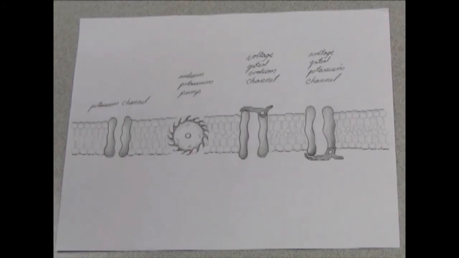It runs down its concentration gradient, and the potassium travels to an area of lower concentration. It's also drawn out of the intracellular space by its charge, because at this point, the charge inside of the neuron is too positive. And that drives the positive potassium cations out of the intracellular space.